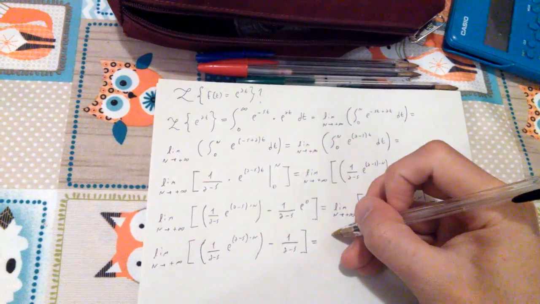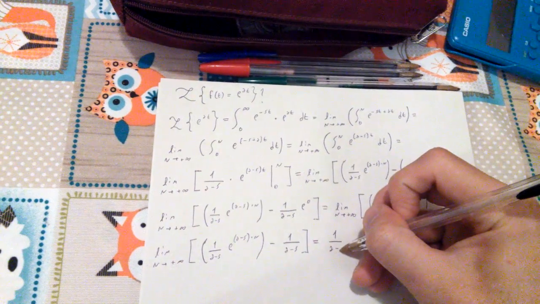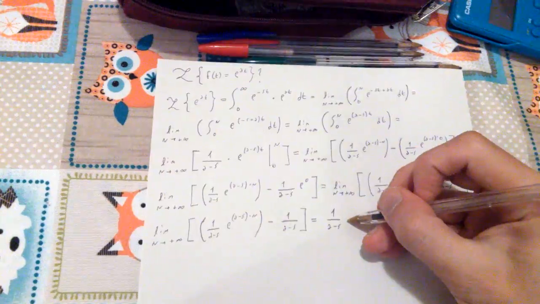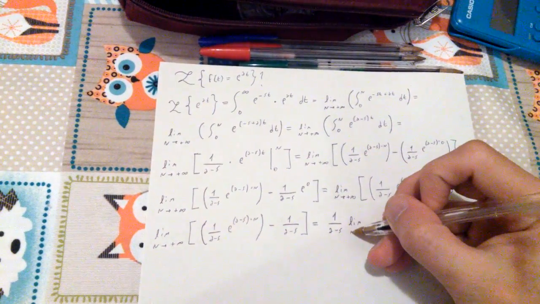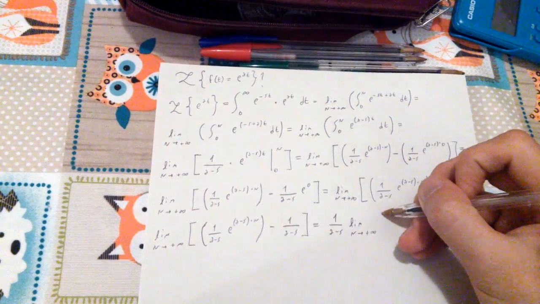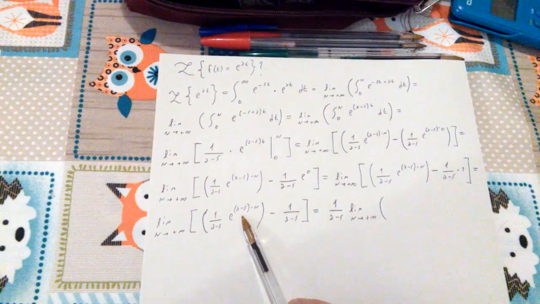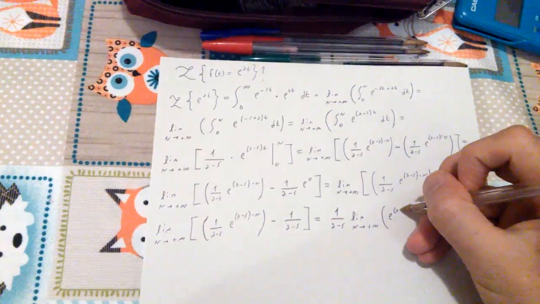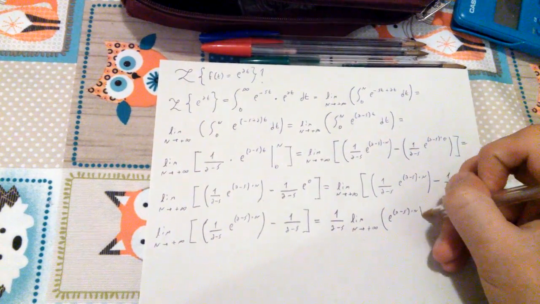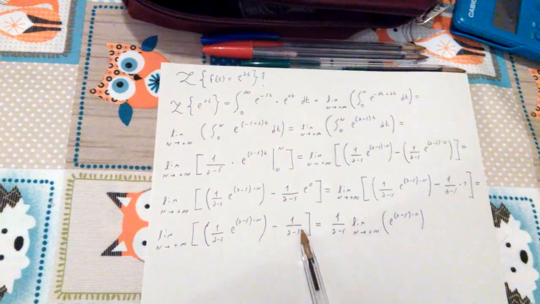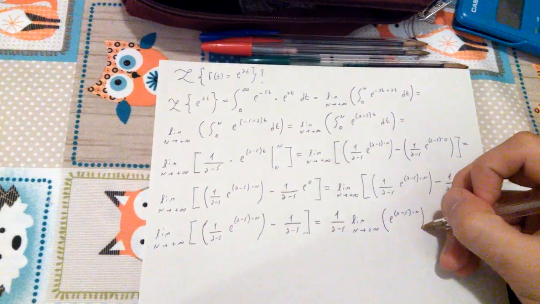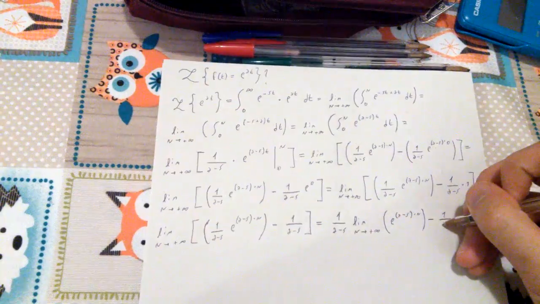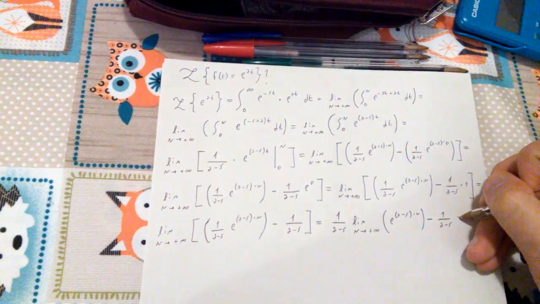So I can say that this is 1 over a minus s, bring this little guy here, times the limit as n approaches positive infinity of e to the a minus s times n, and then minus, because it's not going to be within the limit, 1 over a minus s.